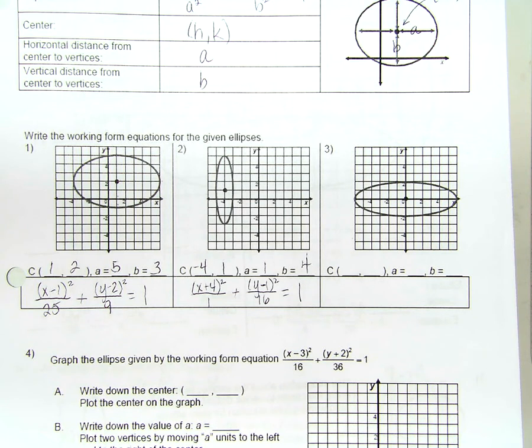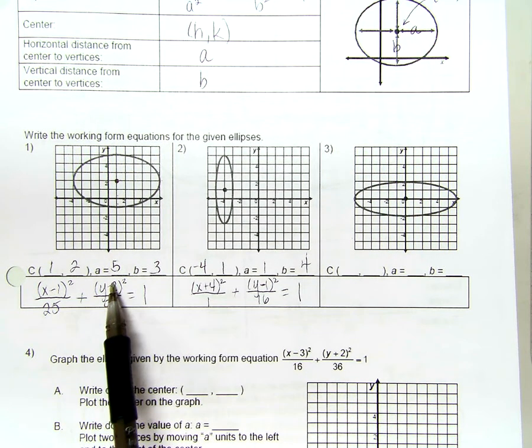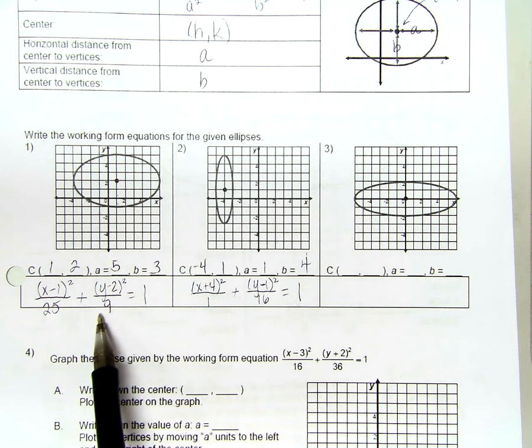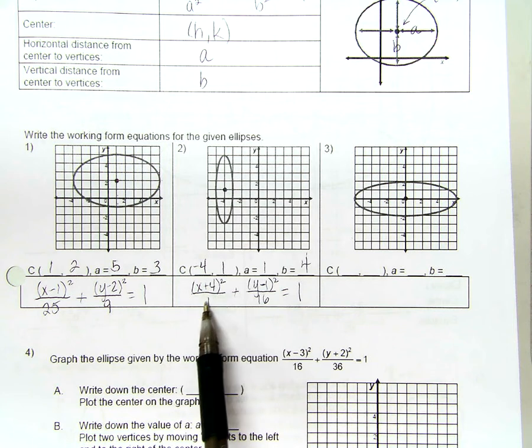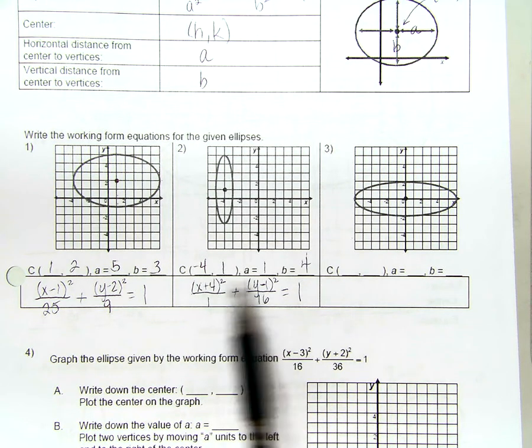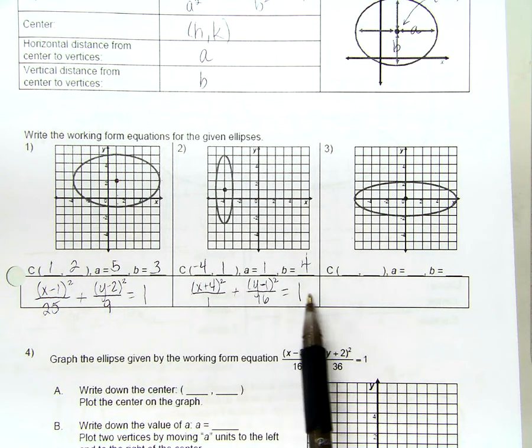Did you notice that I did both of those equations differently? On this one I filled in this and this, right? With my center, and then I went back and filled in A and B. On this one, what did I do? Numerator, denominator, numerator, denominator. Does it matter? No. Okay? It just depends. Do you want to fill in your center first and then find A and B, or do you want to just do left to right, top to bottom? Totally your call.